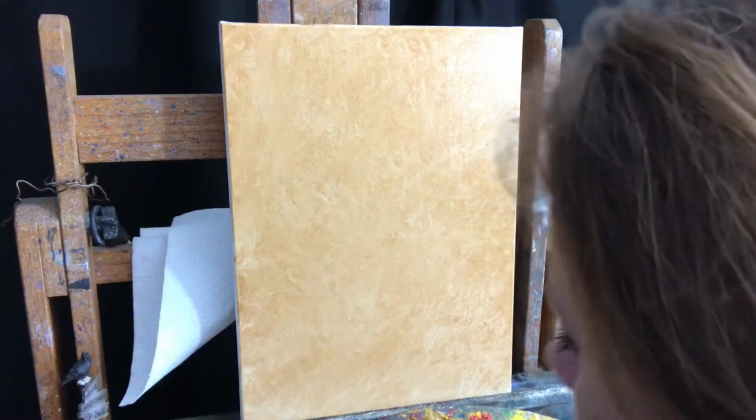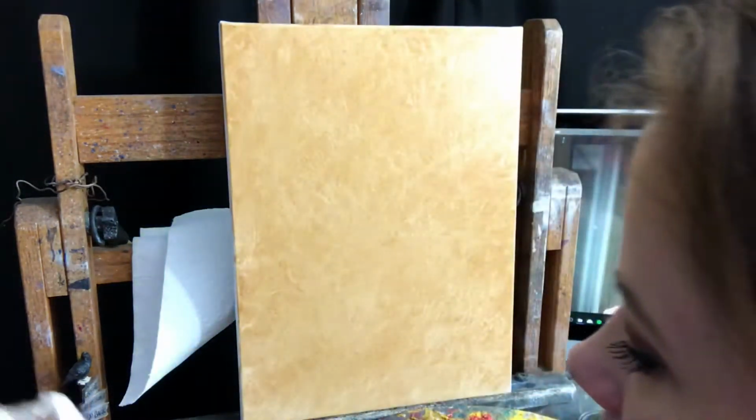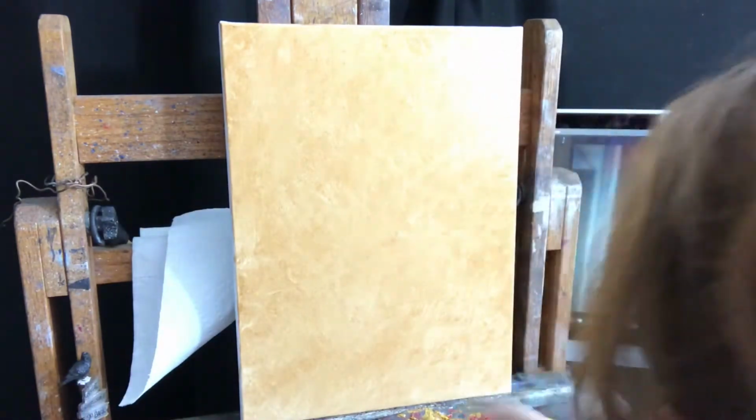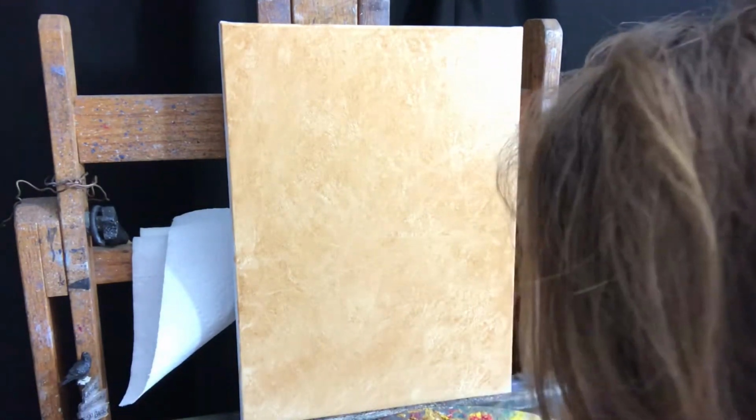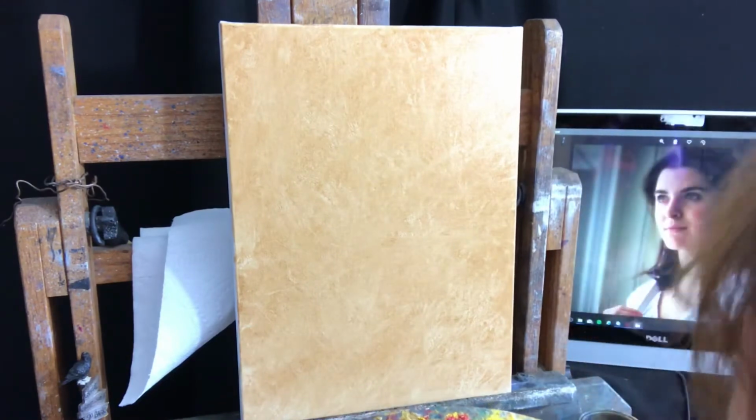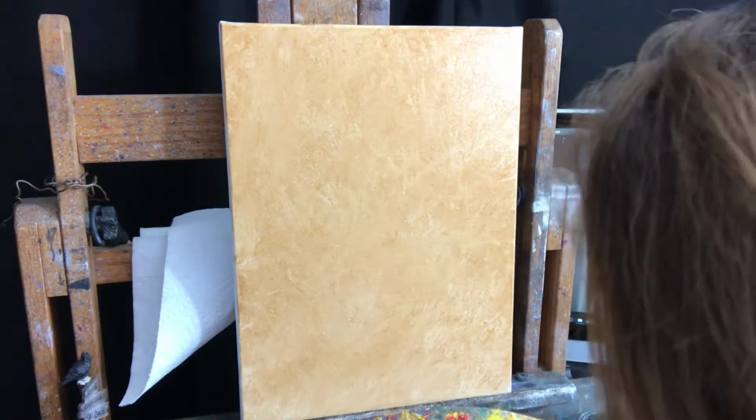Okay, so we'll set that paper towel aside. I usually save ones like this that I don't want to hold in my hand, but they're not completely spent. I'll use that at the end or maybe at some point in the middle to clean up my mess on my palette, and then I'll throw it away.